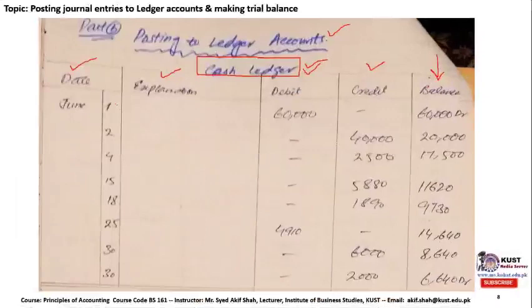Here we have done the June 1st entry, and we have mentioned June 1st in a straight line in the debit section of this cash ledger. As there was nothing on the credit side in the journal, we can insert a simple dash or a line depicting that there was nothing in credit on this specific date, which is June 1st.